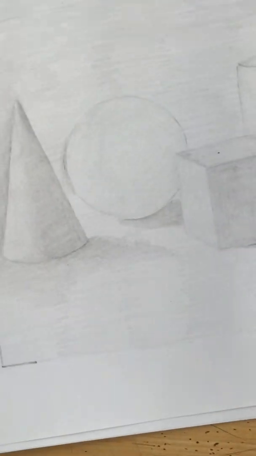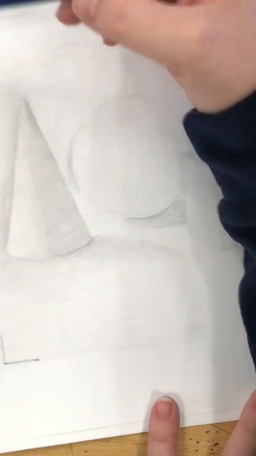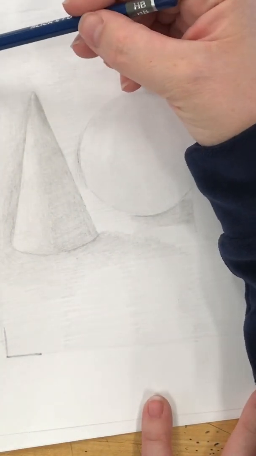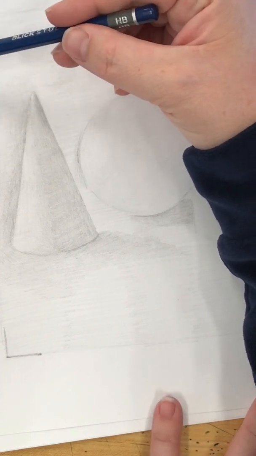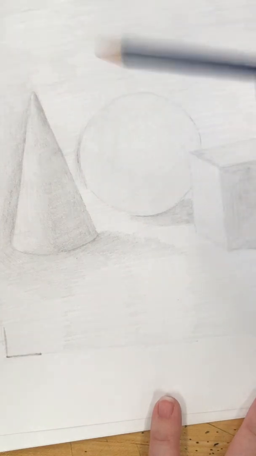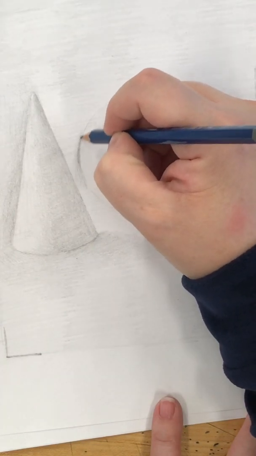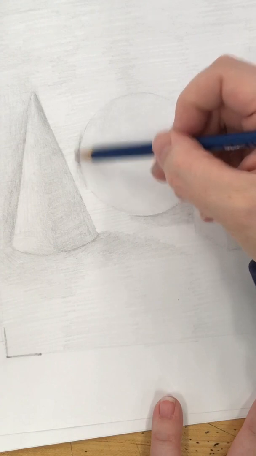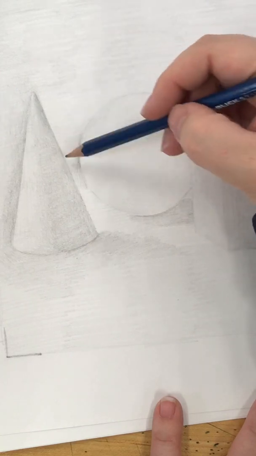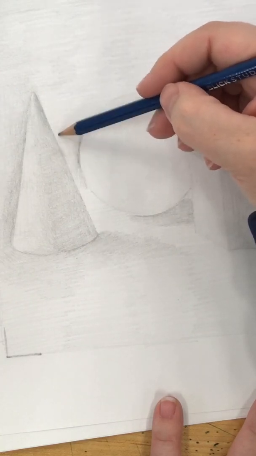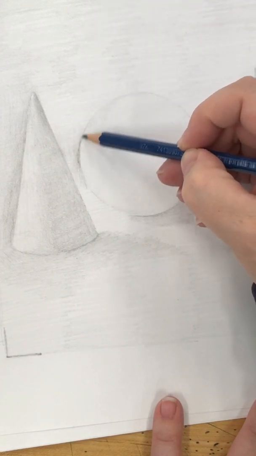All right, so I wanted to show you, this can be super tricky. If you look here, the background is obviously darker than the sphere, but over here, the cone is darker than the background. So from here to here, I have to transition really, really fast from this shadow into being a light value. And the way to do it is to really start off light, and then as you come closer, you can then add more layers.